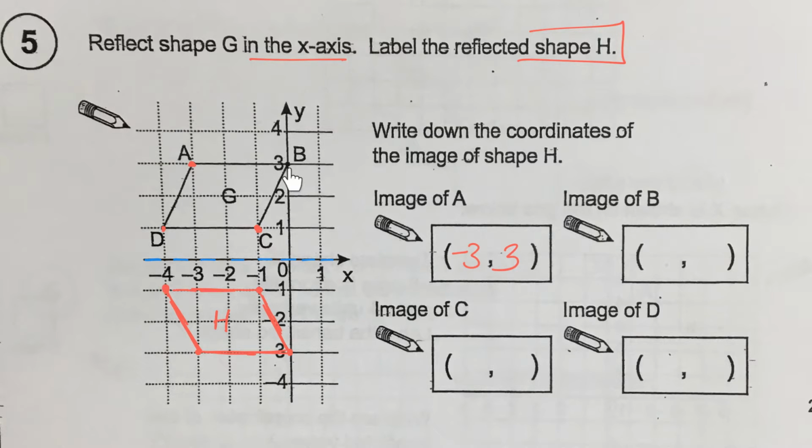The image of B was over here, and it came over here, it was reflected over here, so the coordinates of the image of B is just along the corridor to 0, down the stairs to -3. So this is 0, -3. The image of C was over here. After the reflection it came here, so it's along the corridor to -1, down the stairs to 1, so it's -1, 1.